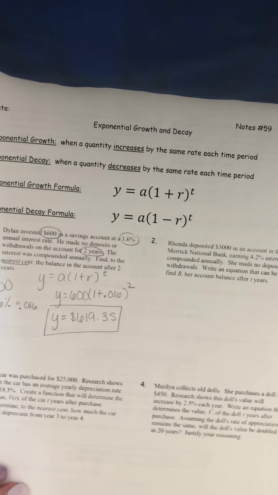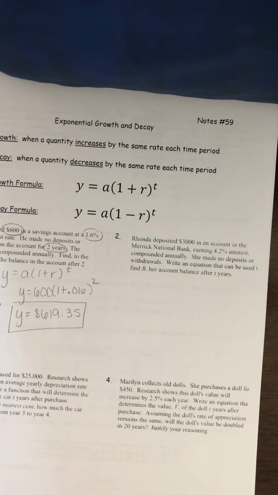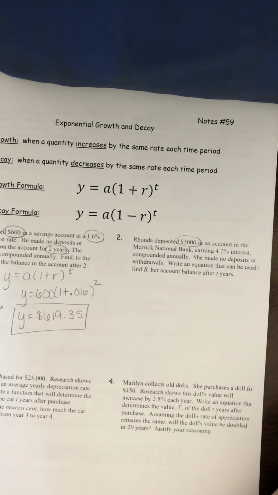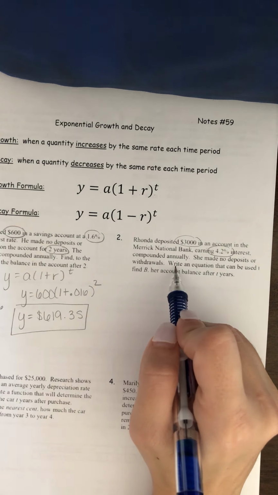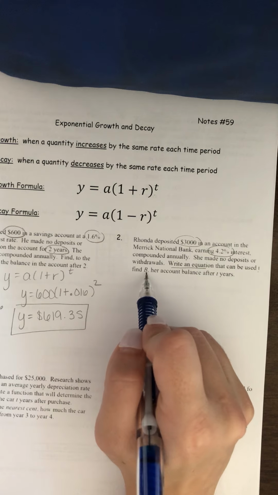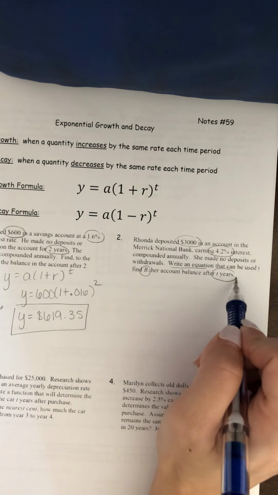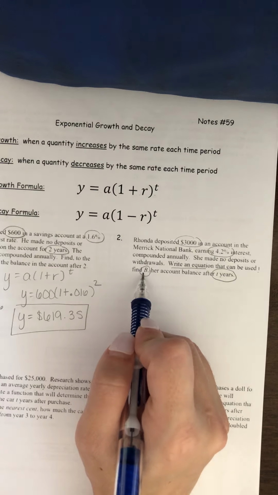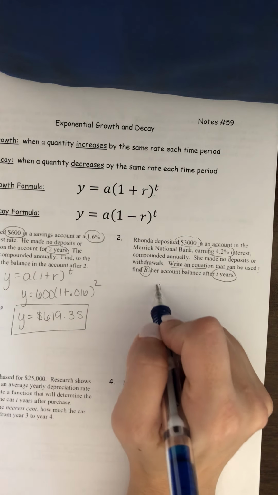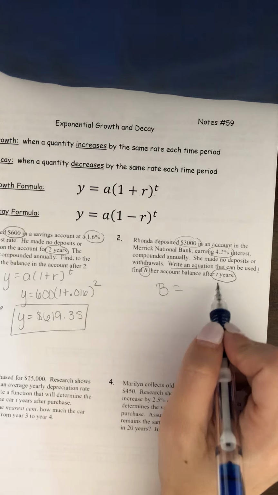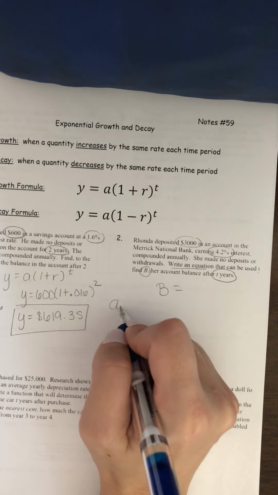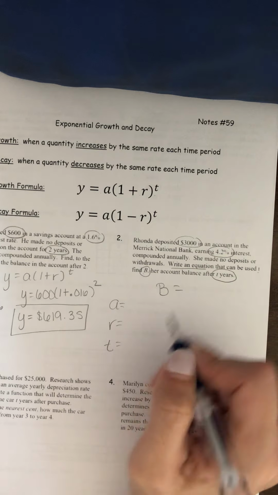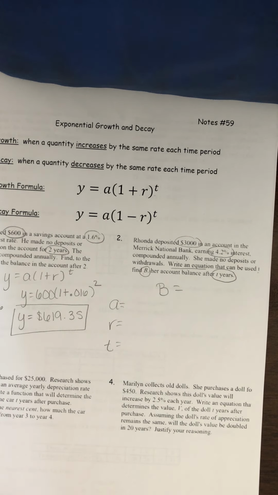Number 2 doesn't actually ask you to find, you don't have to solve it. It says Rhonda deposited $3,000 in the account in the Merrick National Bank, earning 4.2% interest compounded annually. She made no deposits or withdrawals. Write an equation that can be used to find B, her account balance after T years. So they're asking you to change Y to B here, so we're going to say B equals, and they're still using T for their time. But notice, they're not asking you in a certain time, they're just asking you to write the equation, not solve it like we have been.